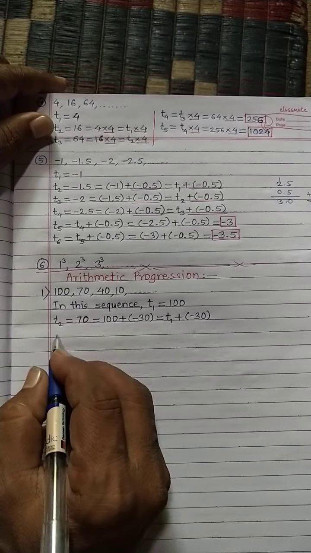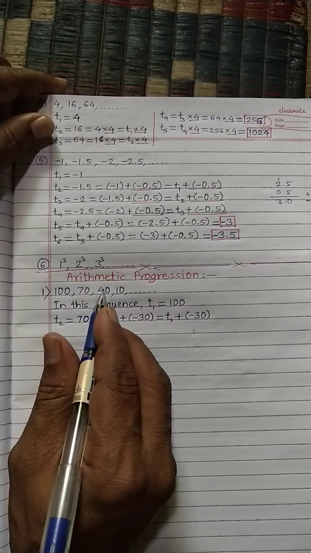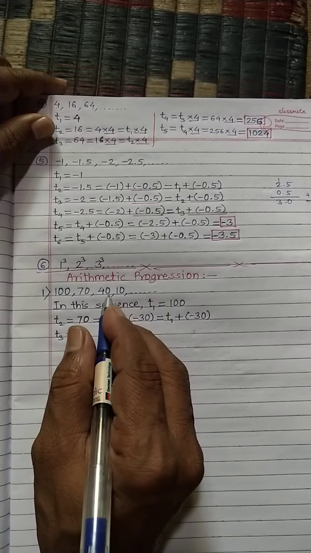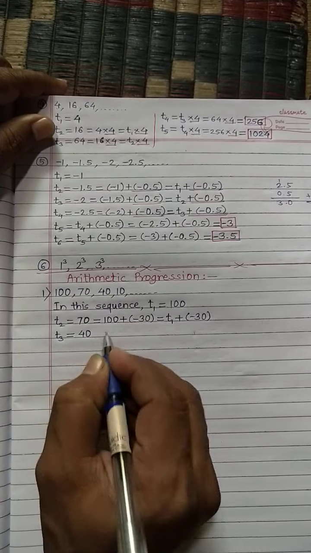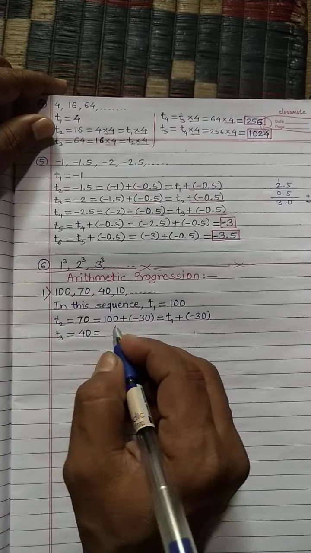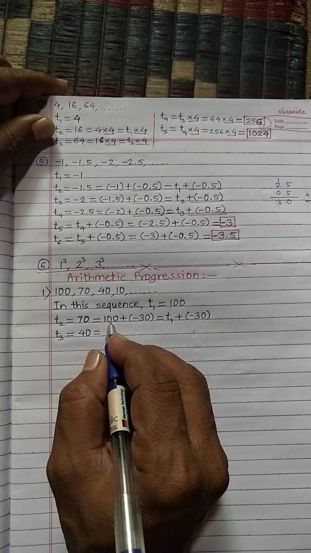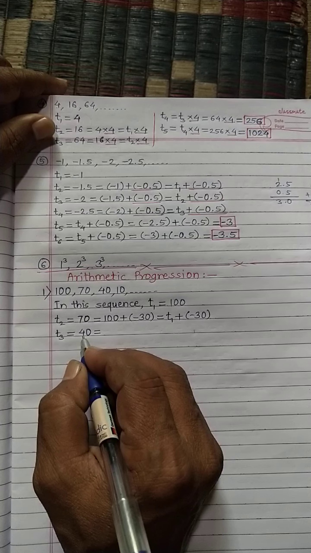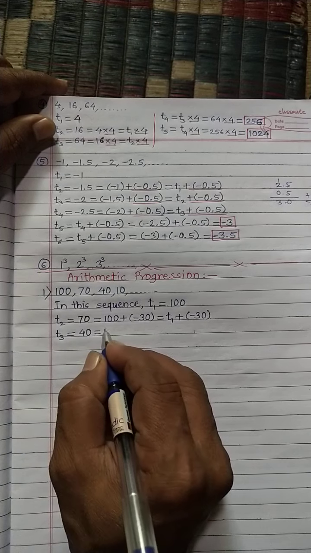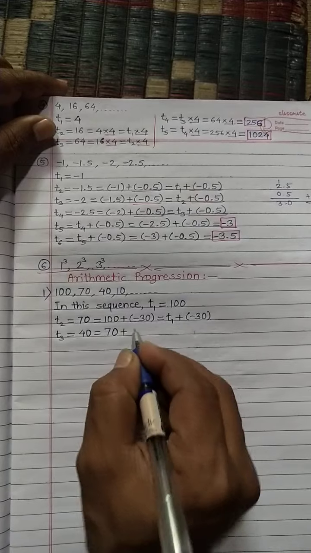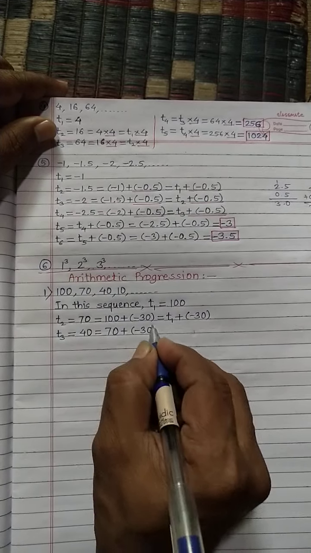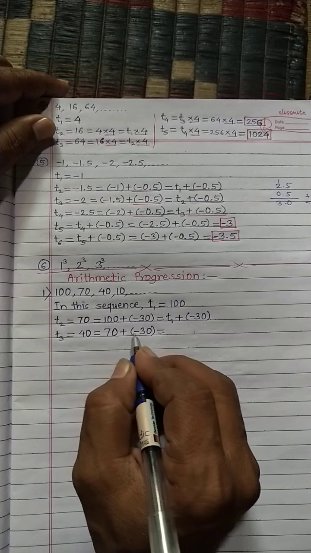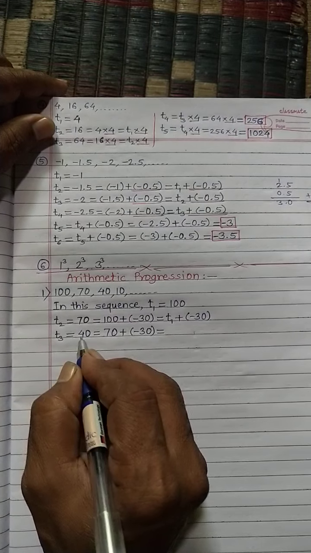Okay, now next term, third term means T3 is equal to 40. And how it will come? Here the previous term means 70 plus minus 30 is equal to 70 minus 30 is equal to 40.